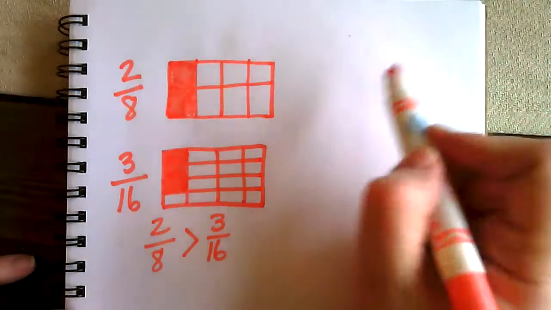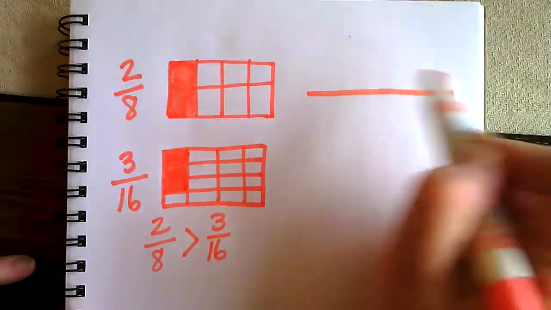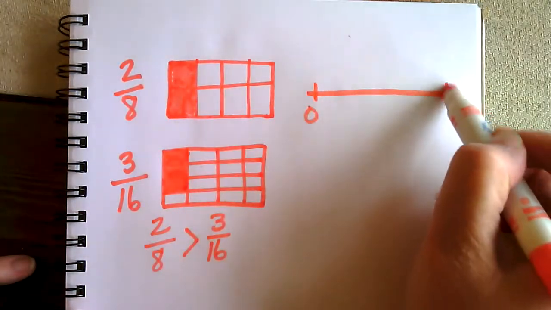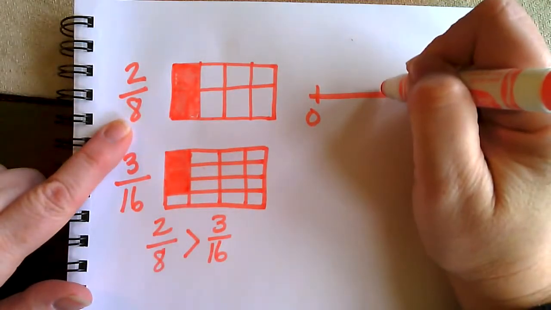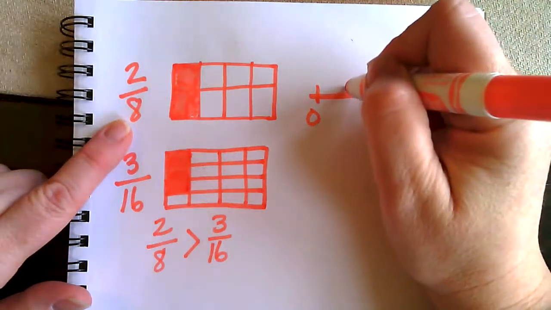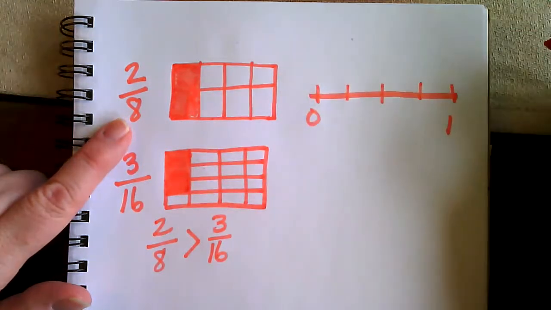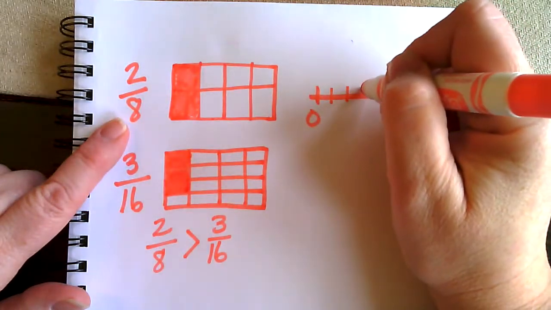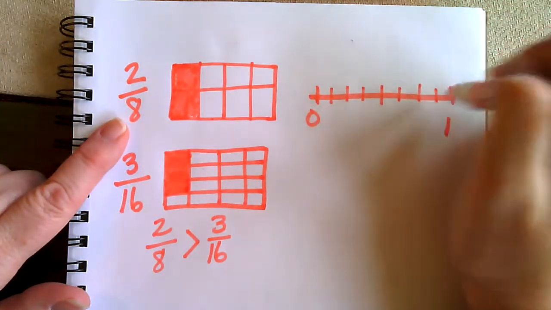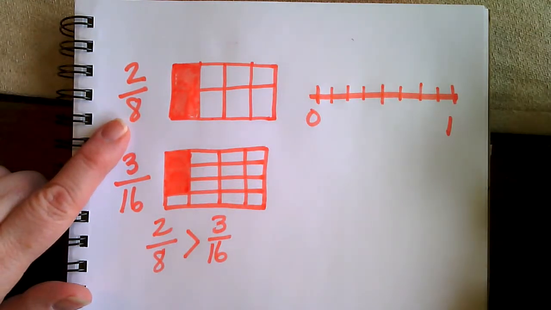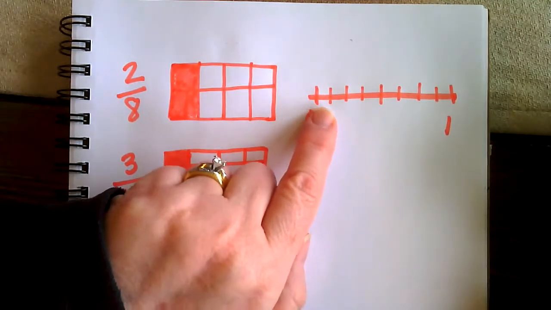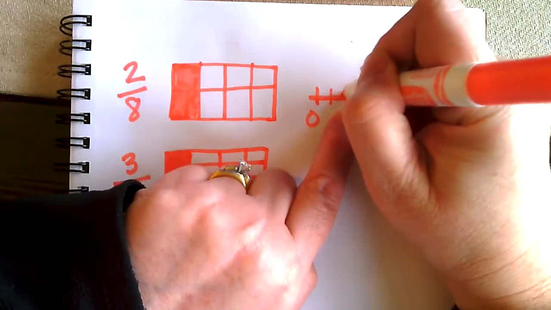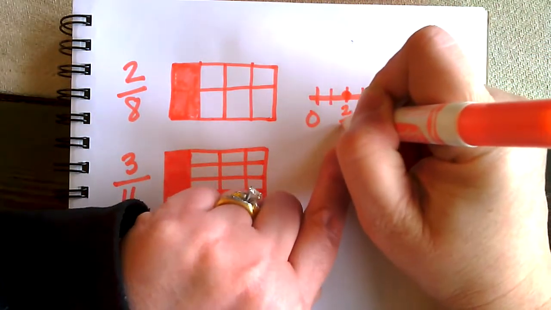All right, let's compare with the number line. 0 to 1. My first number line is going to be divided into 8ths. Split it in half. Split it in fourths. Split your fourths. And you'll have 8ths. Let's go ahead and identify where 2/8 would be. 0/8, 1/8, 2/8. 2/8.